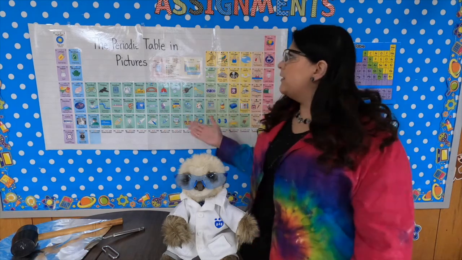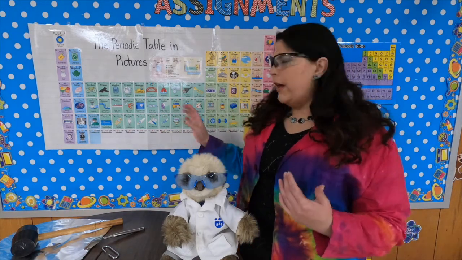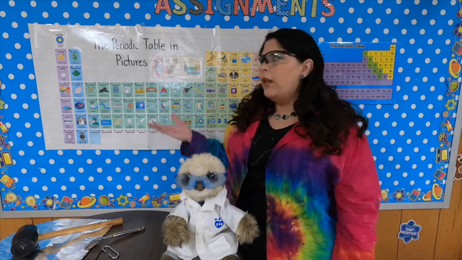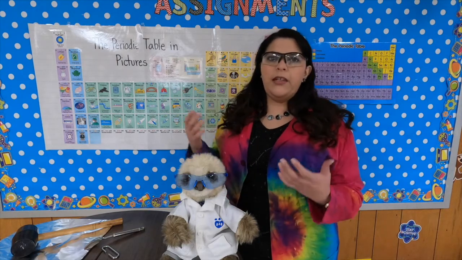So here, this is the periodic table in pictures, and what you've got is a picture for something that element can be used for. The periodic table, remember, is an organization of all of the ingredients that exist in the entire universe. But what you're doing is putting these ingredients together in different ways to make different things.